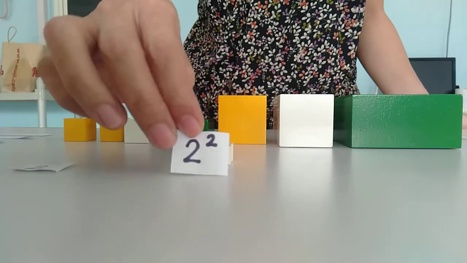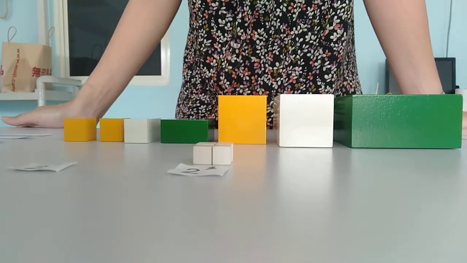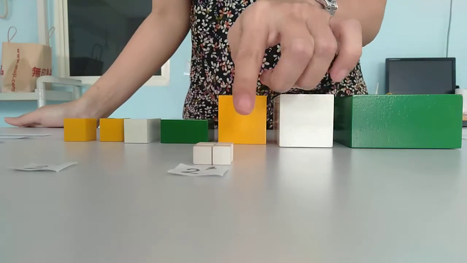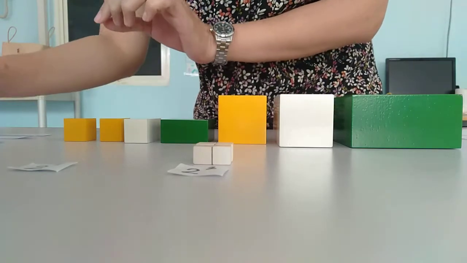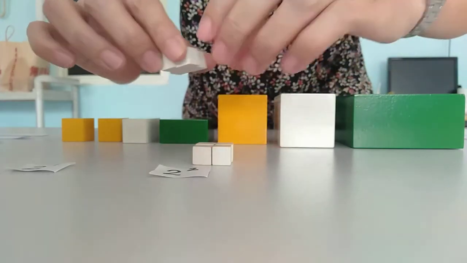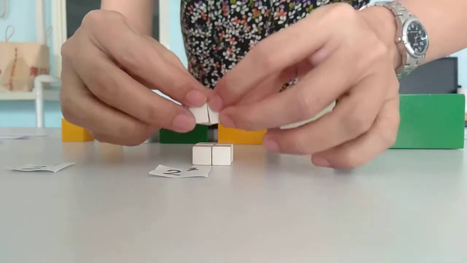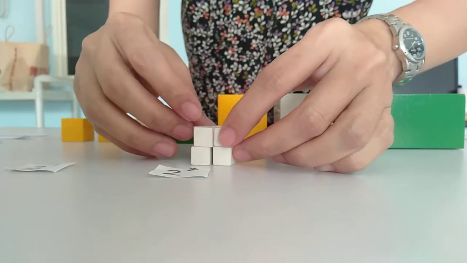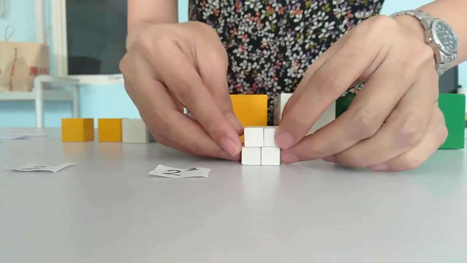But we want even more power. So we will put that much again on top of it and move it over. Okay, we are going to put exactly the same and move it over.